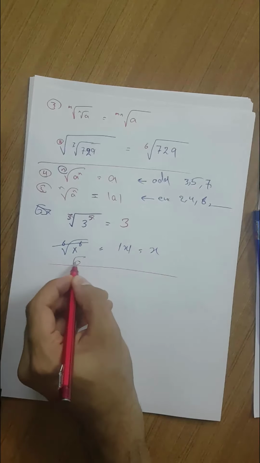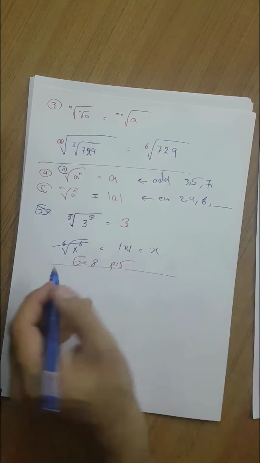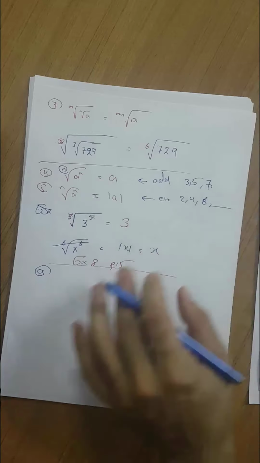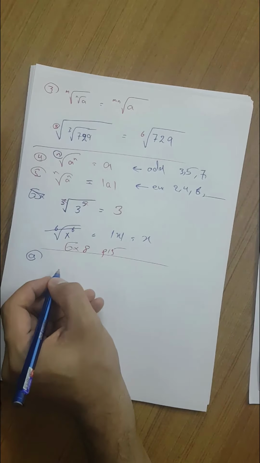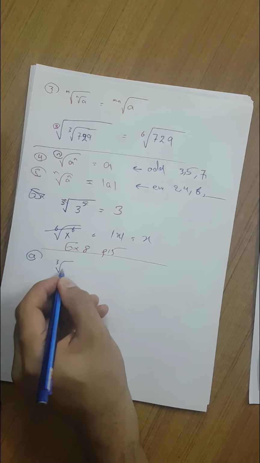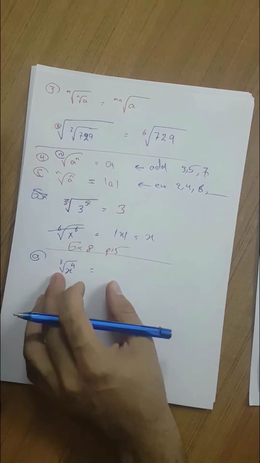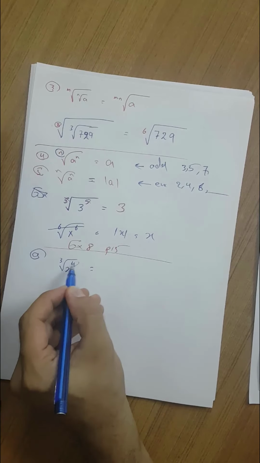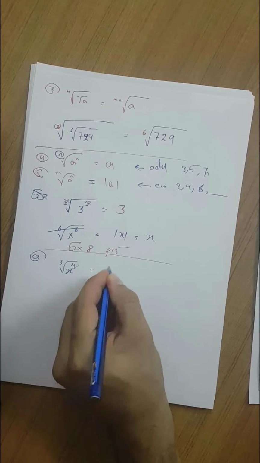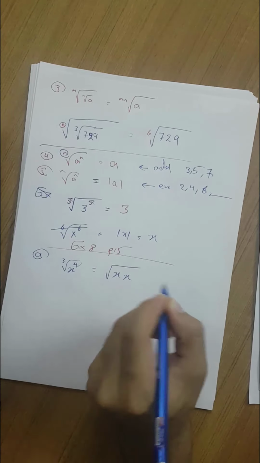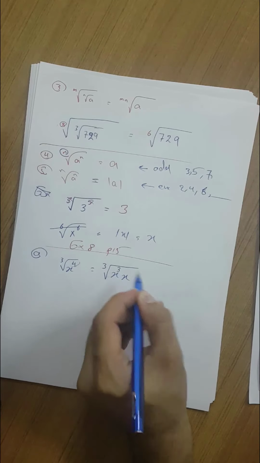Now I'm going to clarify example 8 on your page 15. Let's write part A. If you have the cubic root of 3x to the power 4, we will try to factor, because this is greater than this one. We will factor this x^4 as x^3 times x. So we have a 4, I will write down 4 as 3 by 1.